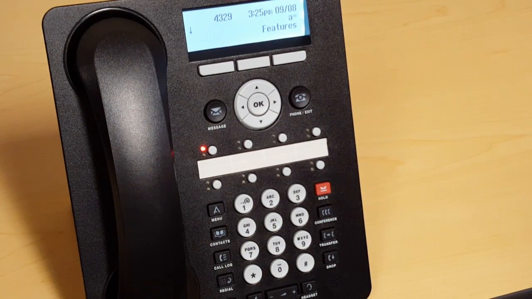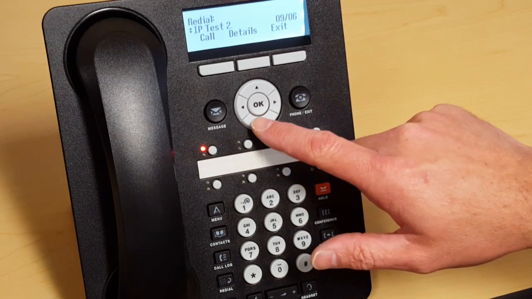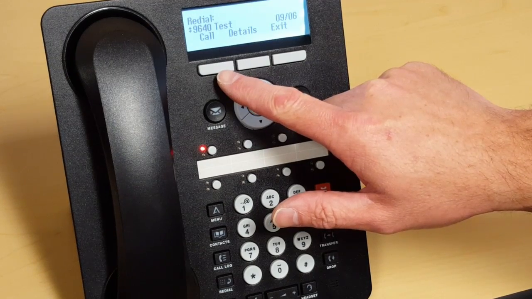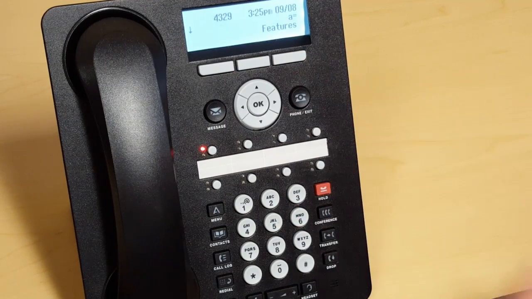Redial opens a list of the last 10 numbers that you have called. Both internal and external calls will be listed. When the correct call is displayed, press the call soft key to dial the number again. Pressing redial twice would immediately dial the very last number that you called.